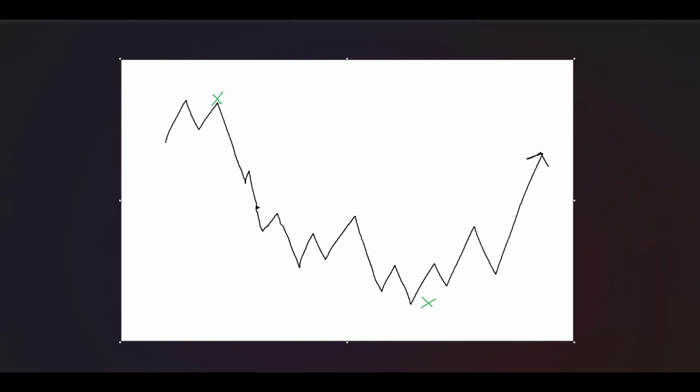That would be your ideal entries. Unideal entries would be anything that would be considered a break of structure. So this would be considered a break of structure. Pretend this is a pretty big break of structure, break of structure. Now, let me fix this. This would be an ideal entry as well. Okay.